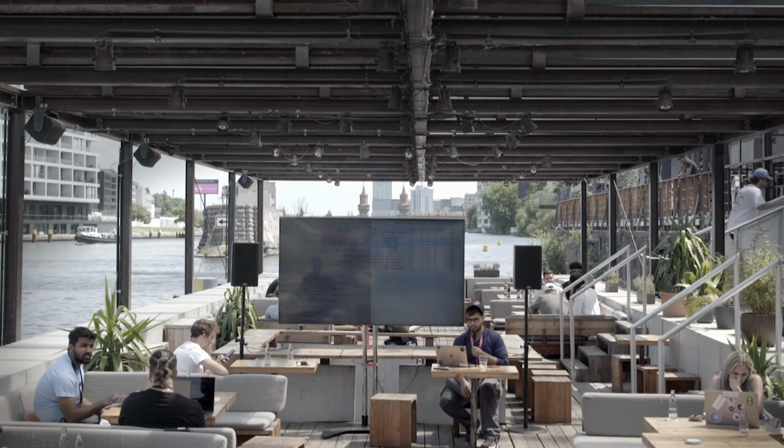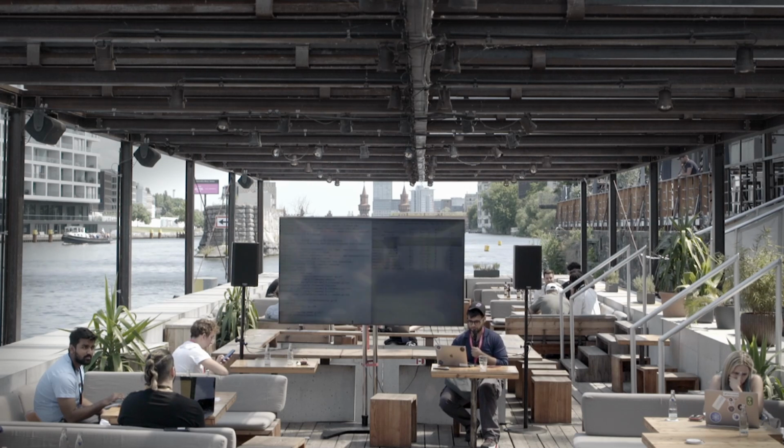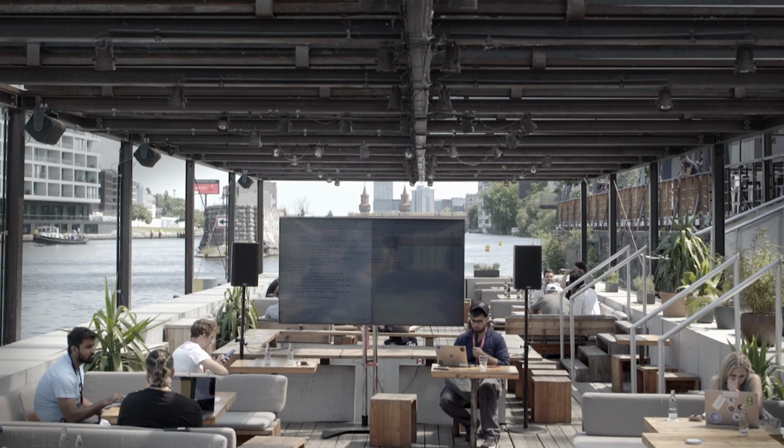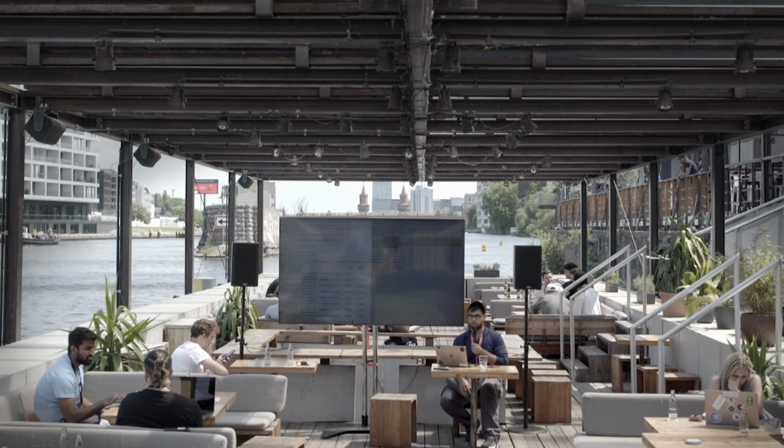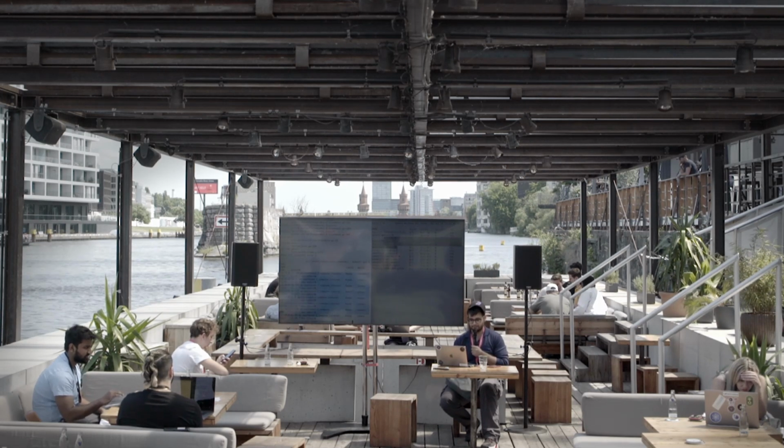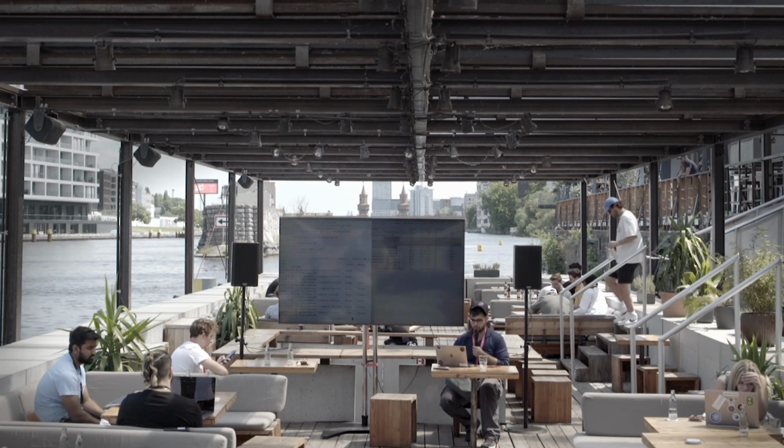Also, you can run any number of chains as long as you have resources for it. So currently we have 8 VMs, instances, right now.